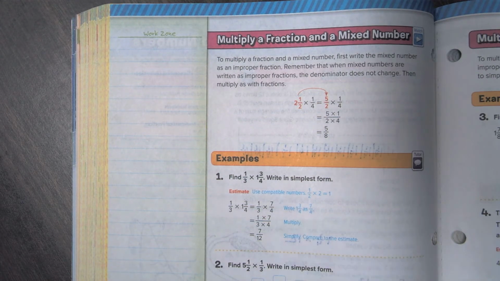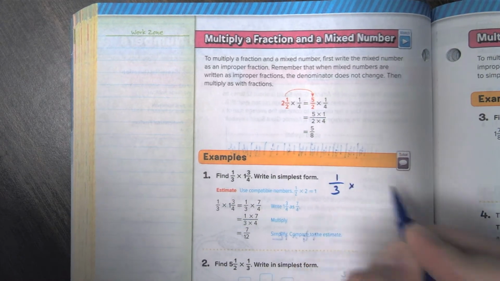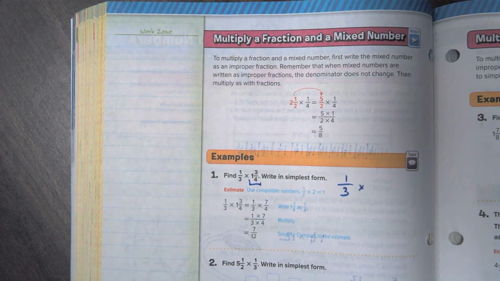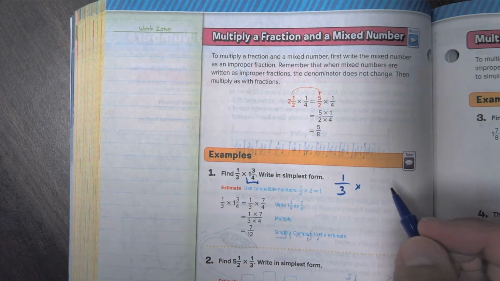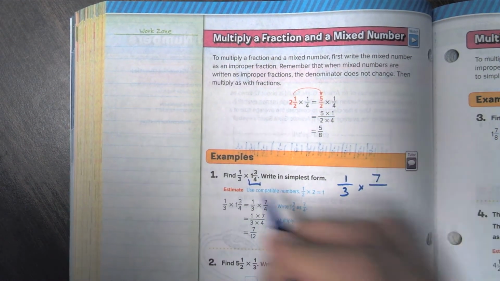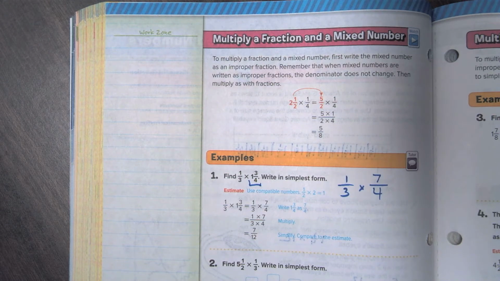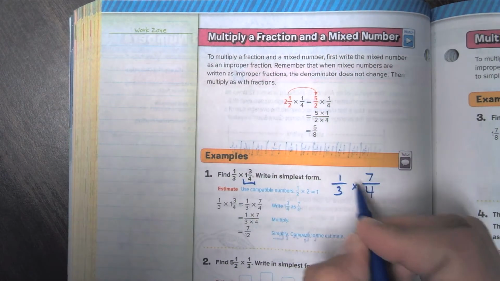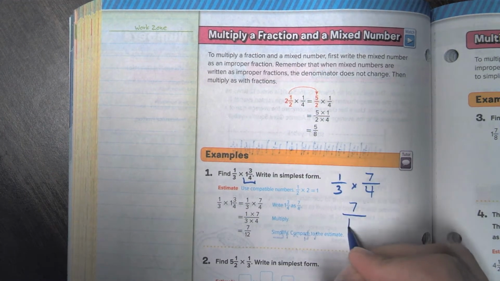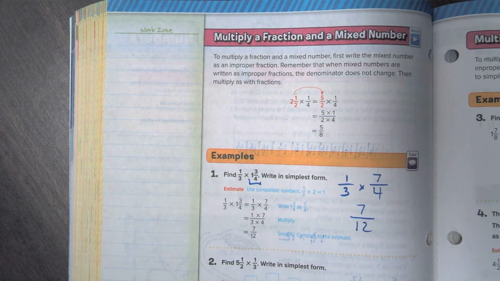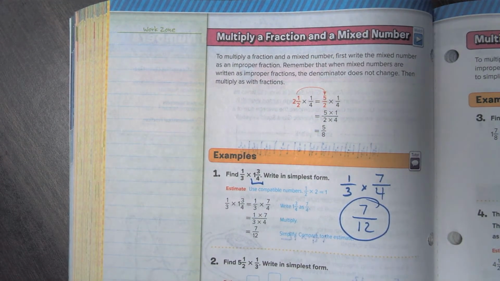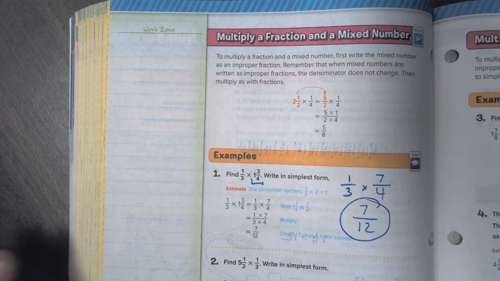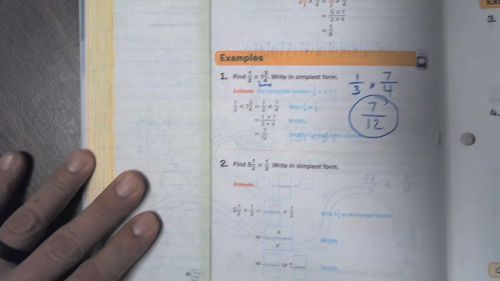So, number 1 here, we have 1/3 and 1 3/4. So, like I said, my first step is I've got to change this to be an improper fraction. So, with that, I'm going to do 1 times 4, which is 4, plus 3, which is 7. So 7, and then I keep the denominator. So now that I've done that, I can multiply this out. So 1 times 7, 7. 3 times 4, 12. 7 and 12 don't divide into each other, we can't take anything out because 7's a prime. So that is simplest form, and you are done. 7/12.